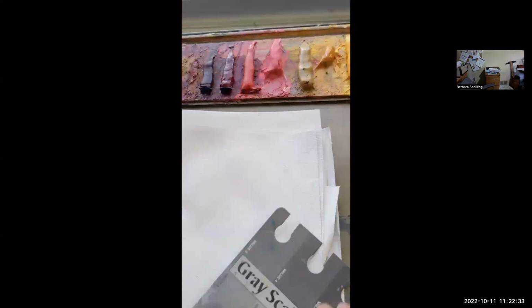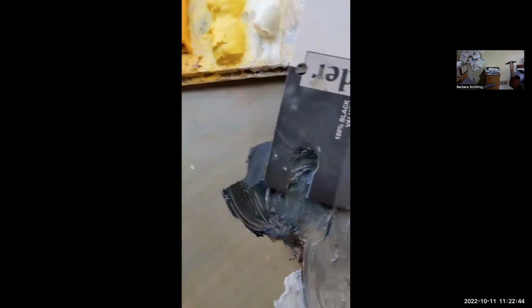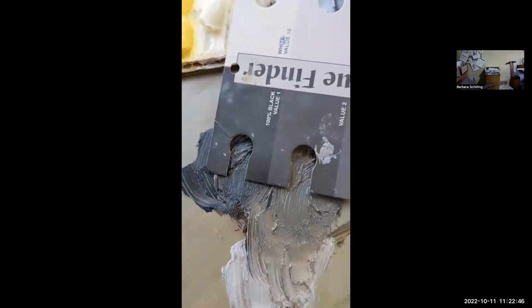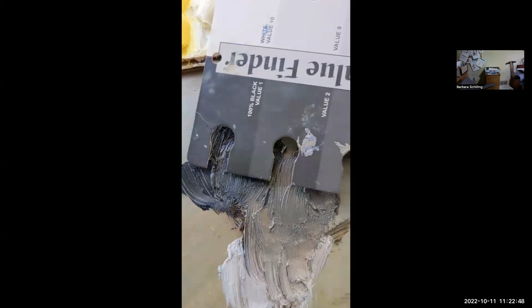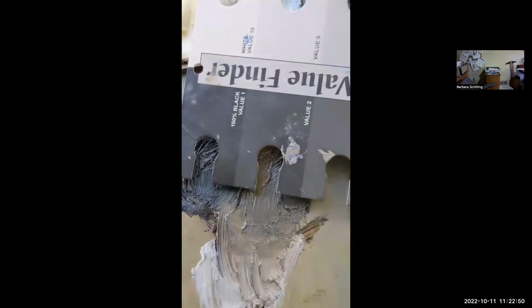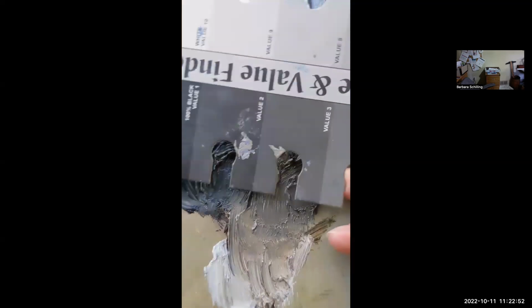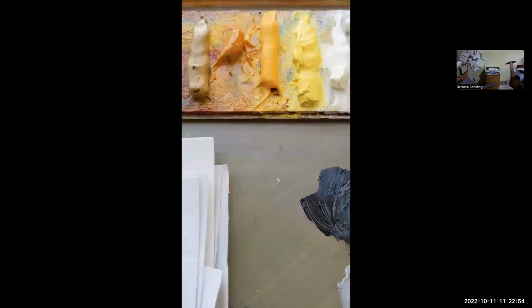You will see that those 2 values, if you squint down, it's kind of hard because you're getting light reflecting off from the paint colors, but if you squint down, your value should almost disappear into the color.